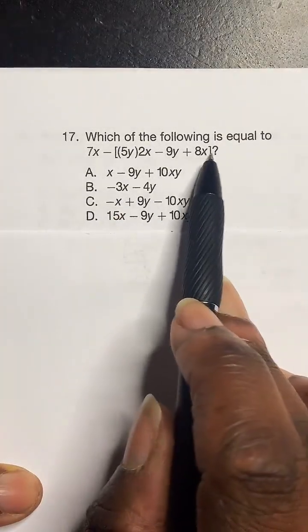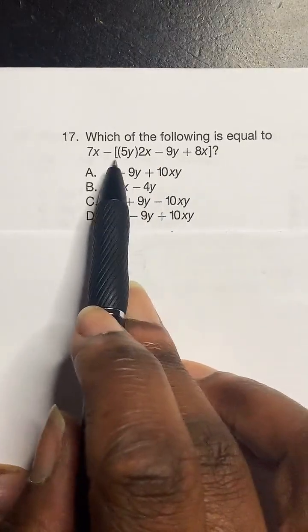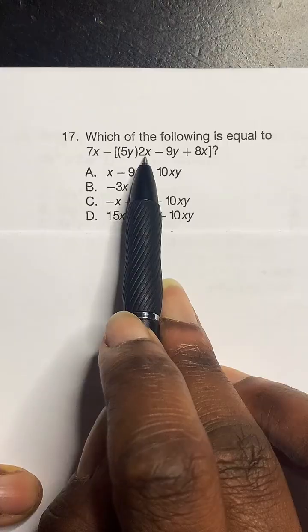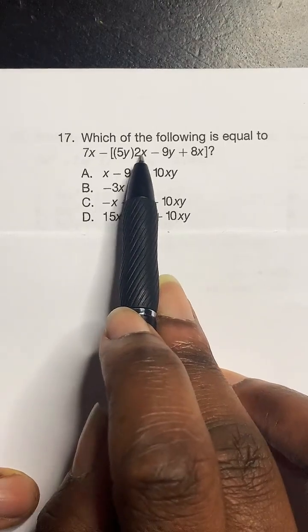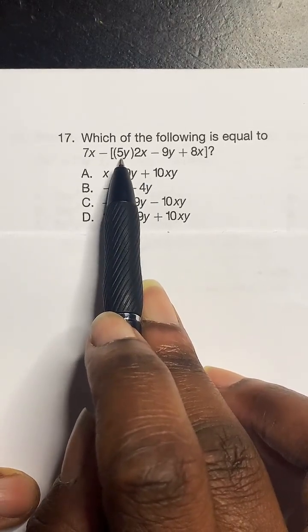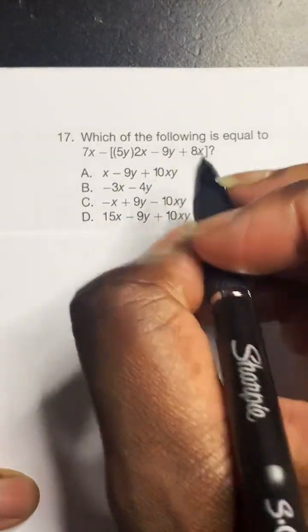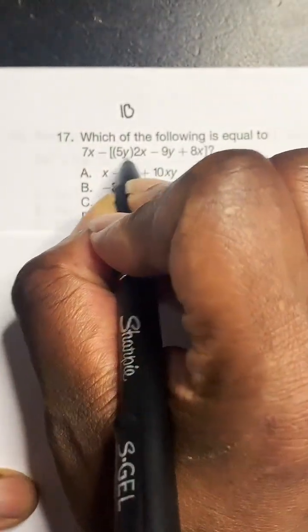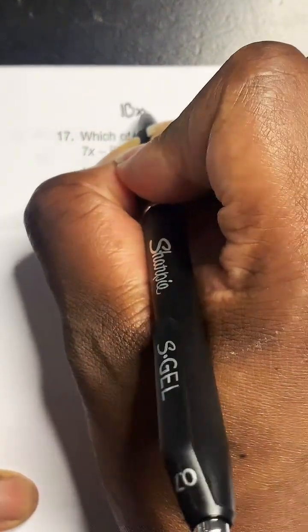But taking a look inside of our lovely little bracket, we have 5y times 2x. So right there, we should be combining these through multiplication. So that 5y, that gives me a 10. But it's an xy, so we go xy.